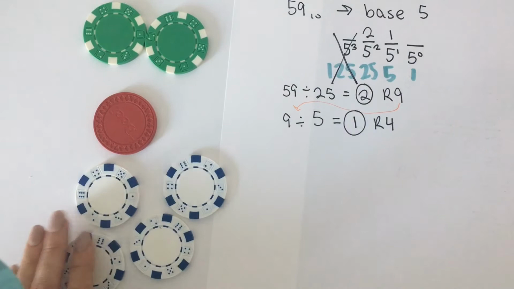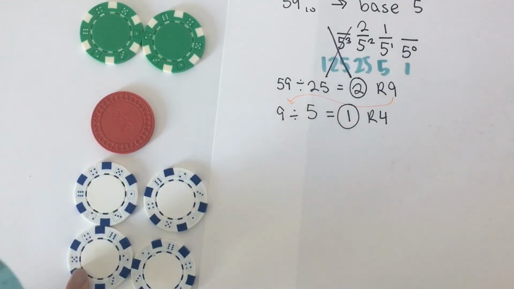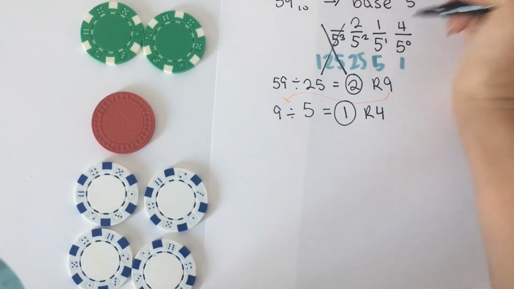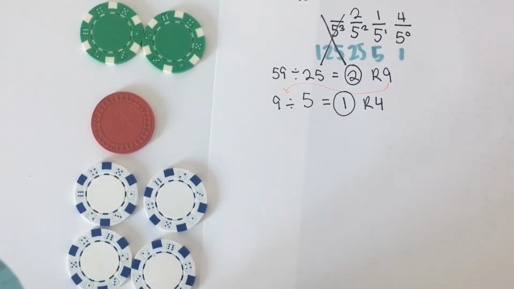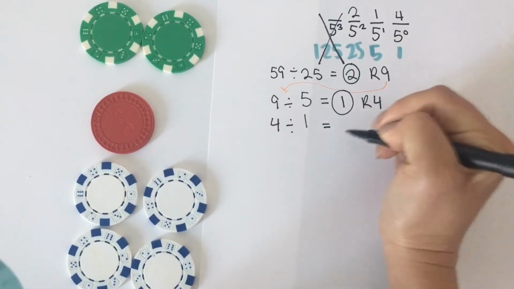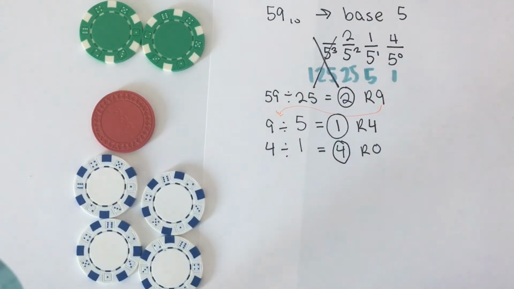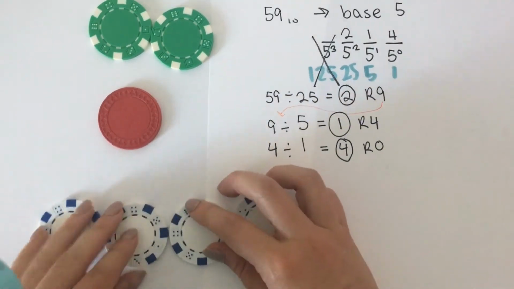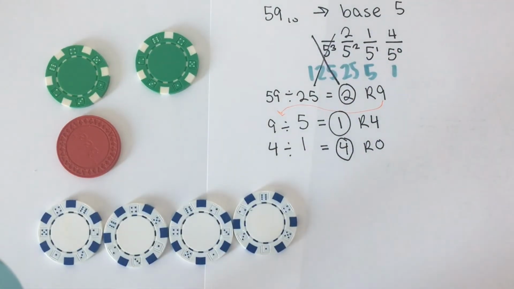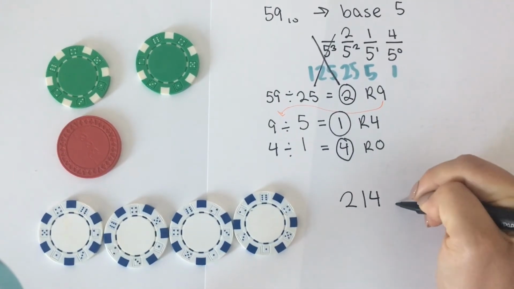Finally, we're going to see how many 1s we need. We see that we have 4 1 chips, which is going to be 4 1s. To keep the pattern of the equations, we could write that 4 divided by 1 is equal to 4 with a remainder of 0. So 4 is in our 1s spot. We have shown that 59 base 10 is equivalent to 214 in base 5. Let's consider the same problem, but using a different method to solve.